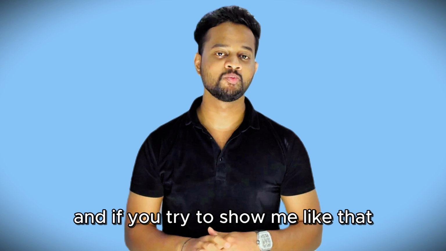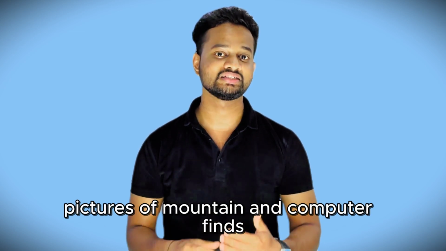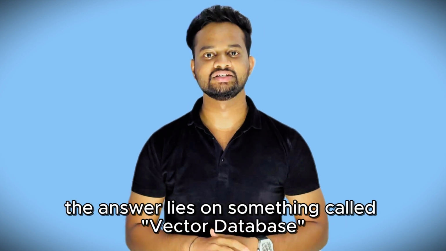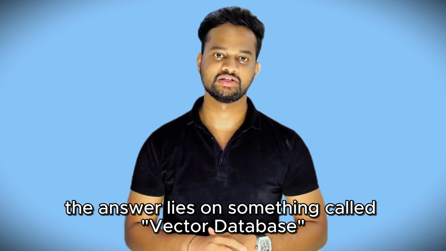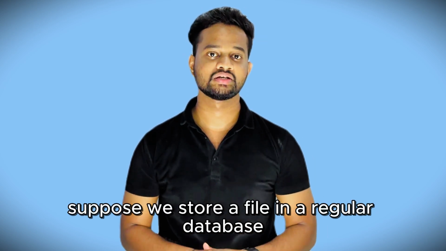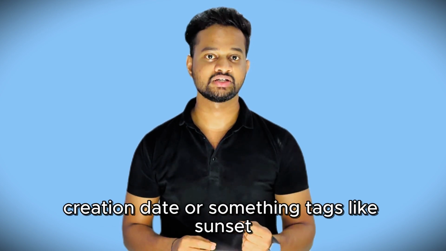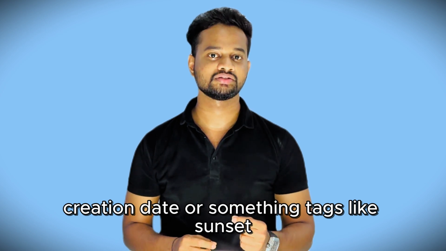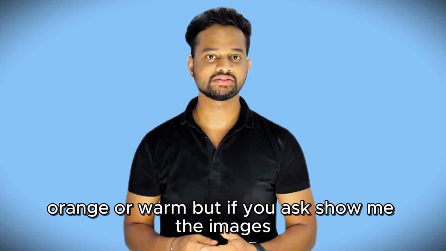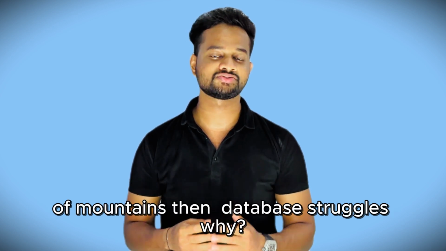And if you type something like "show me pictures of mountains," the computer finds it instantly. How is that possible? The answer lies in something called a vector database. Suppose we store a file in a regular database. The database can save the file itself, the creation date, or text like sunset, orange, or warm. But if you ask, show me the images of mountains, the database struggles.